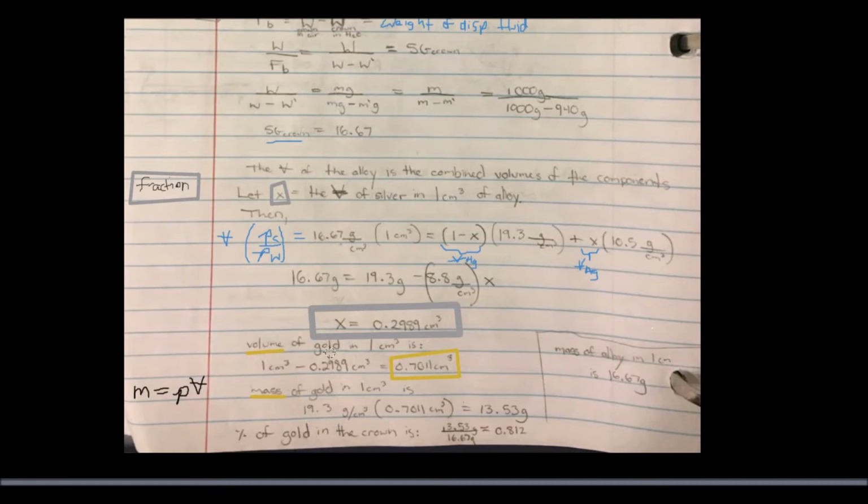From there, now we can find the volume of gold in the assumed 1 centimeter cubed total volume. All we have to do is take the total volume and subtract the partial volume that we found for silver, and now we find the partial volume of the gold to be 0.7 centimeters cubed. From there, it is fairly simple to find the mass of gold. All you have to do is use the formula mass equals rho V. Our density of gold is 19.3, and we just found our volume to be 0.7, and so our mass is 13.53 grams.